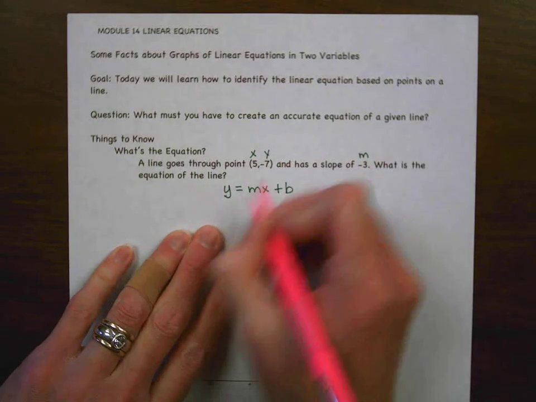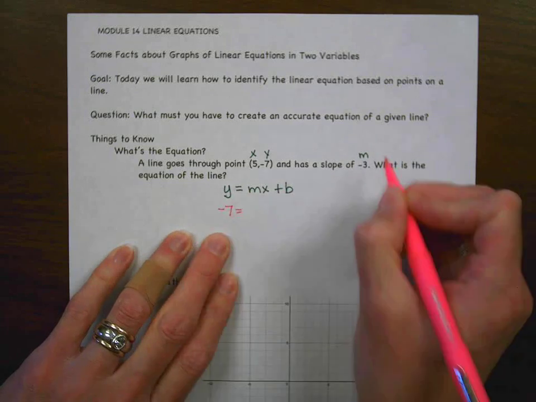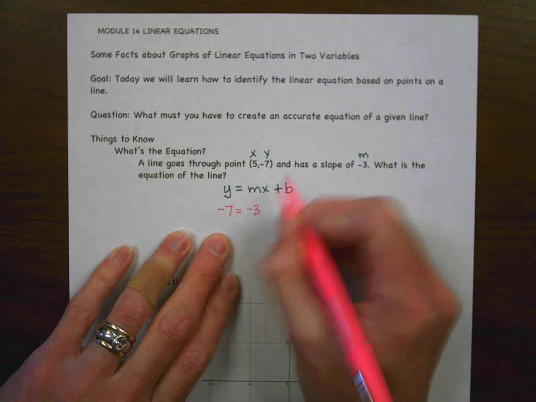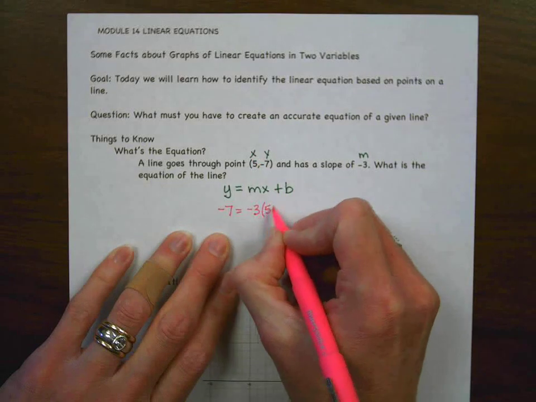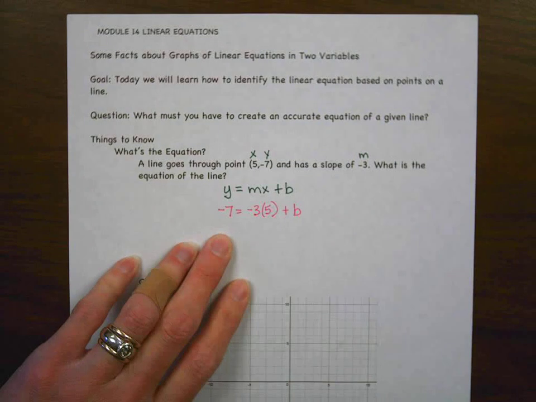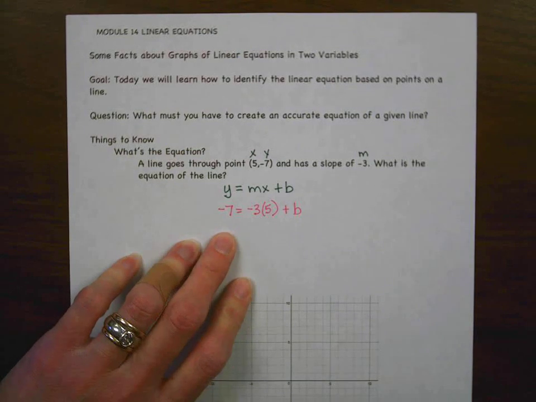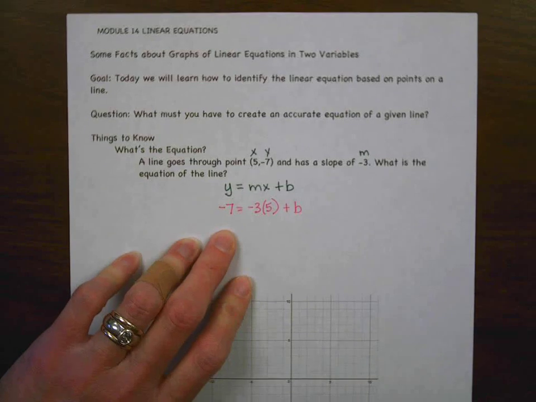So the information that we know is that the y value is -7, the m value is -3, and the x value is 5. But what we're looking for is the y-intercept, where it crosses the y-axis. So we're looking for the b in this situation. So our variable that we're searching for is the b. So all you have to do is mathematically solve for the b.